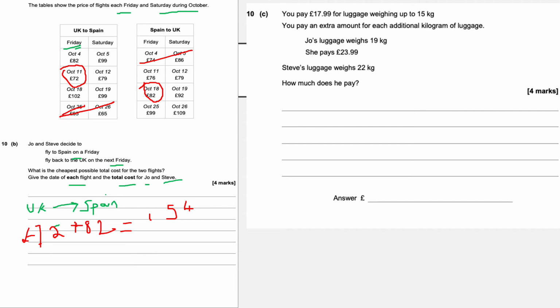Okay, so that's for one person, and then multiply your answer by 2. So double 154, guys, is £308. So that is the answer. And then it says give the dates. So the dates we are referring to are October the 11th to October the 18th.